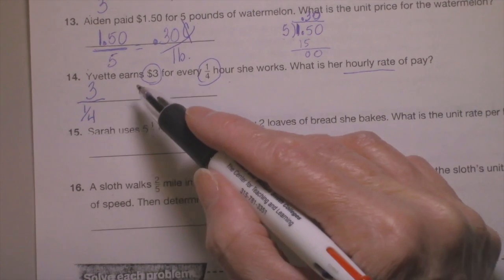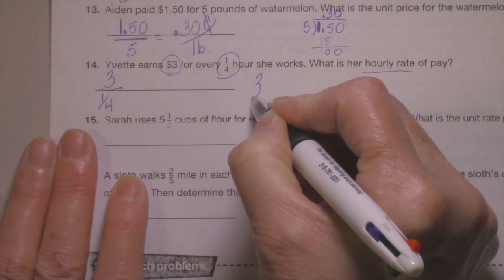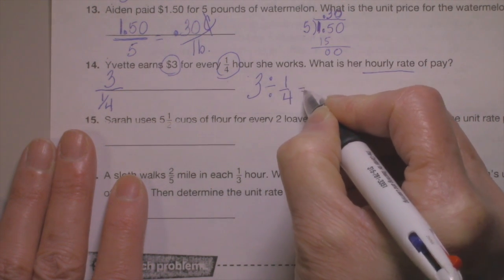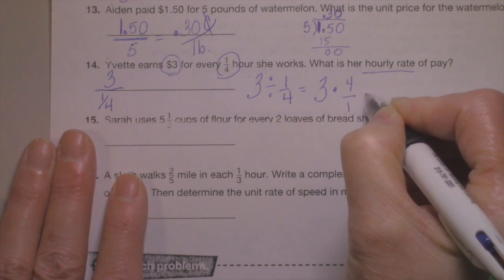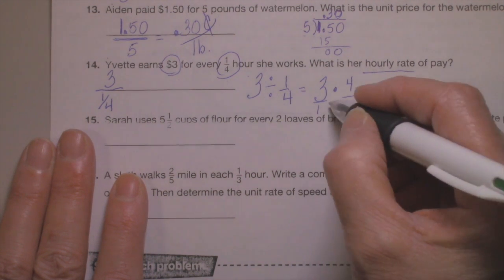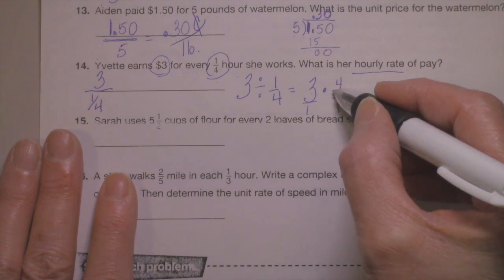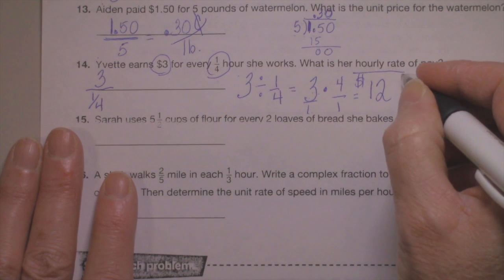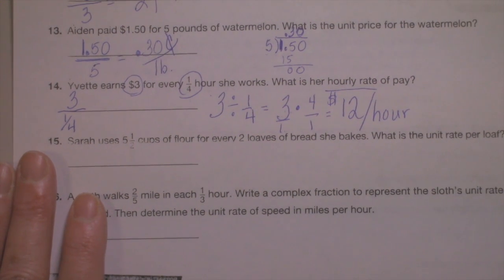But I want to show you the math behind it. If it's 3 divided by a quarter, you would write it as 3 divided by 1/4, which is the same as saying 3 times 4/1. Remember, technically 3 is over 1. You don't really need to do that, but as long as you remember the whole number 3 is over 1, multiply straight across. 3 times 4 makes 12. So it's $12 per hour. Her hourly rate would be $12 per hour.